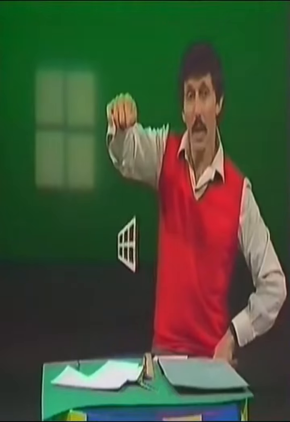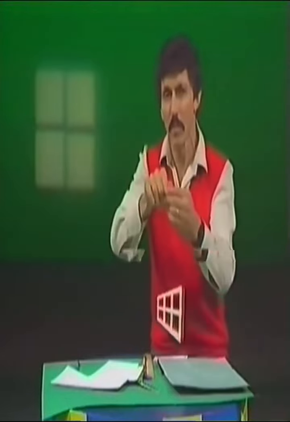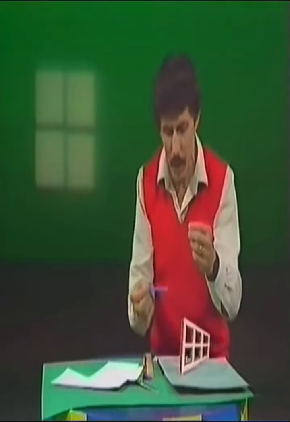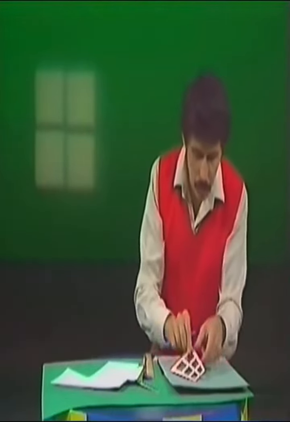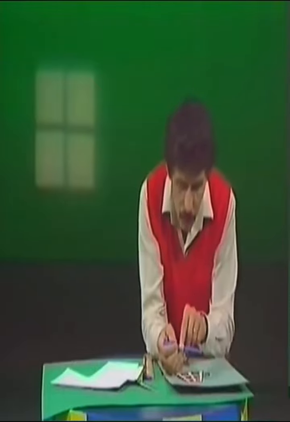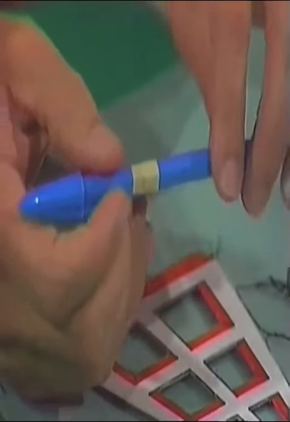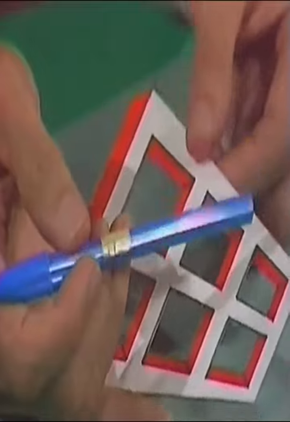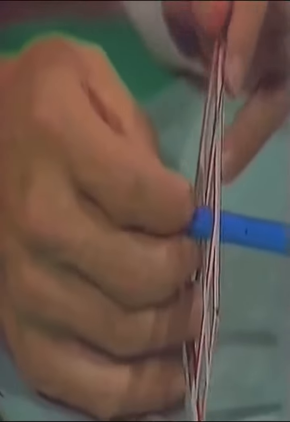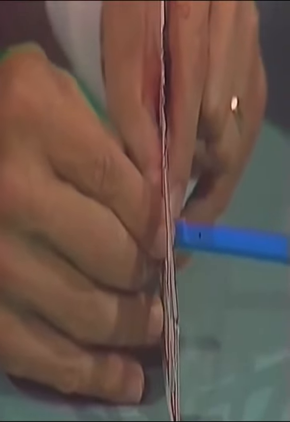But if you think that's strange, wait till I add something through the middle. What am I going to add? Well, I'm going to add a ballpoint pen. And to do that, I've placed a little piece of double-sided sticky tape on the ballpoint pen. You can use ordinary sticky tape if you like. I'll place it right through the center of the window and press it in place like that.